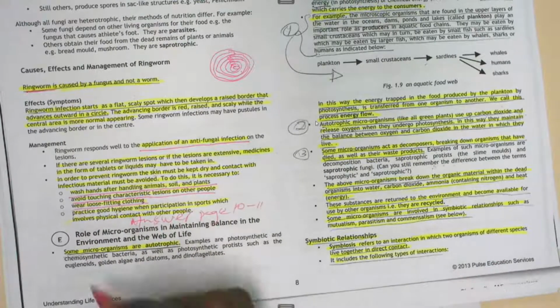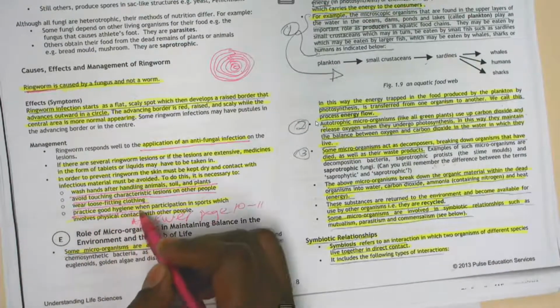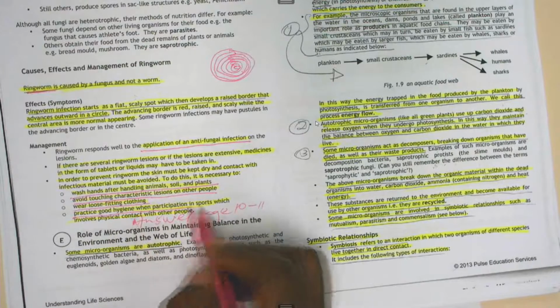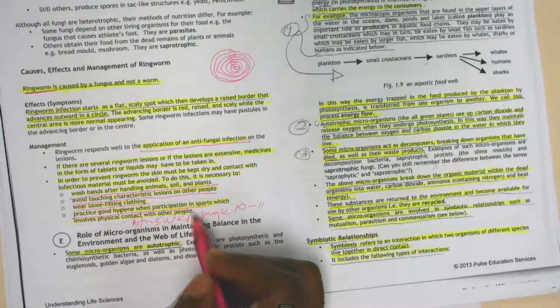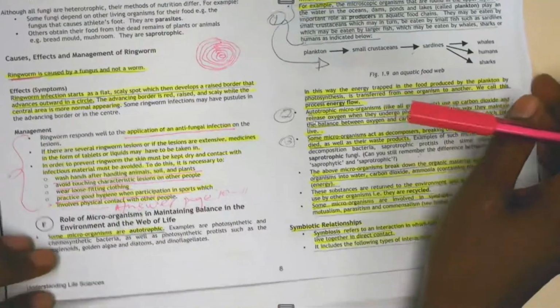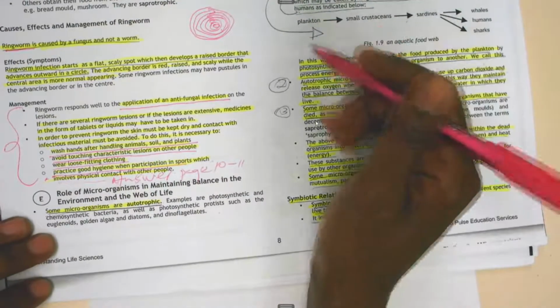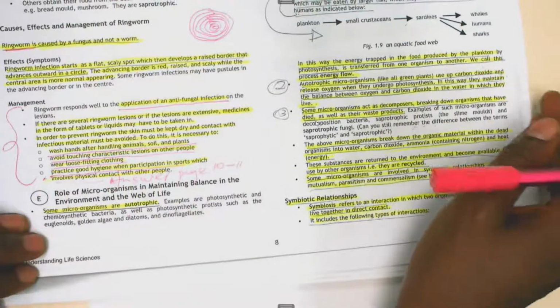And then another one is the practice of good hygiene when participating in sports which involve physical contact with other people. So this is how we can manage or control or prevent ourselves from being infected with ringworms.